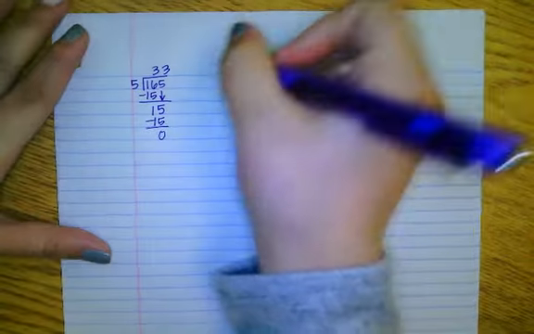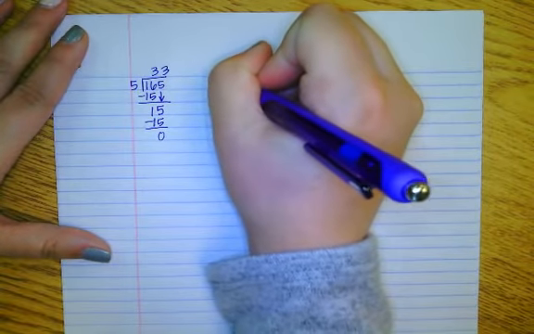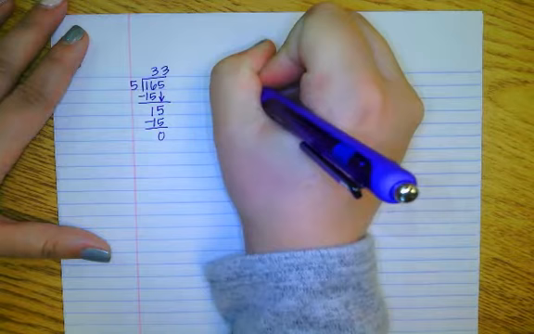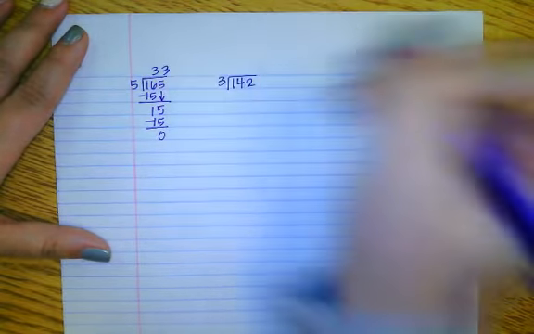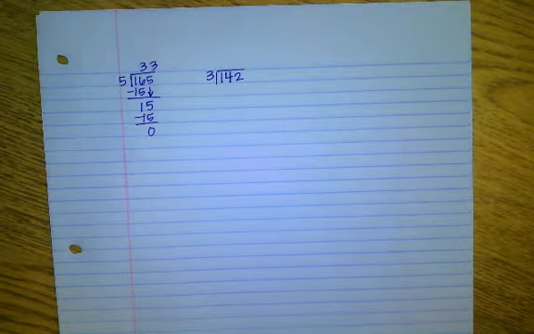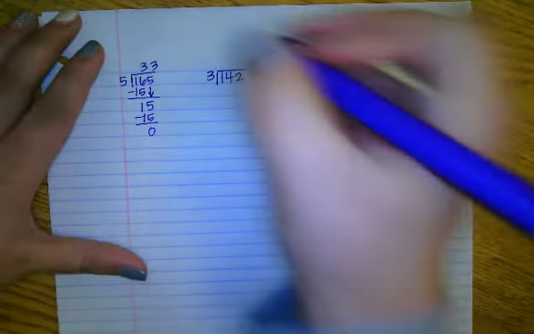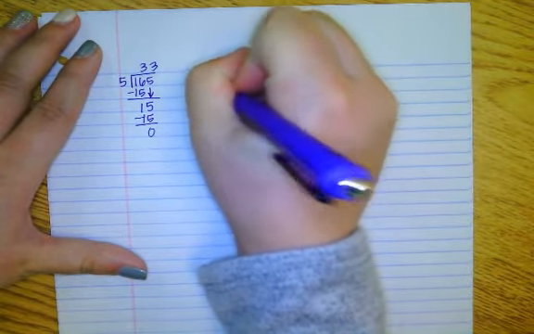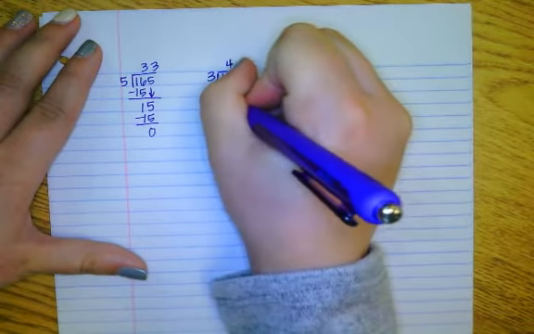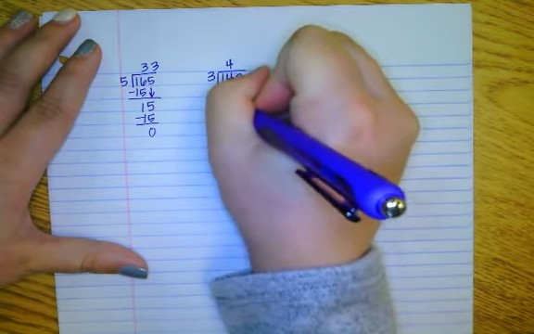Okay, let's say this time we have 142 divided by 3. 3 goes into 14 how many times? 4. 4 times 3 is 12. Subtract, you get 2. Bring down the 2.